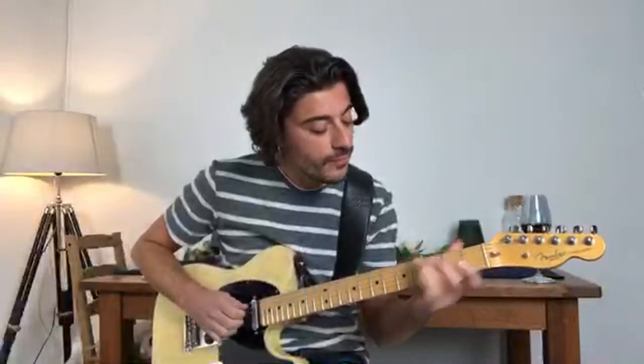Okay, so we're going to do this in the key of C, because C major is nice and easy. It's got no sharps, it's got no flats. If you were playing the piano, it's all the white notes. Do, re, mi, fa, sol, la, ti, do. All right, so the root note of C, hopefully you know this.